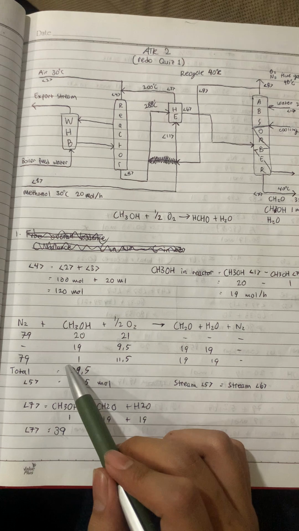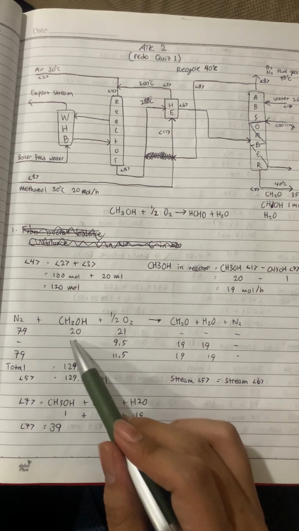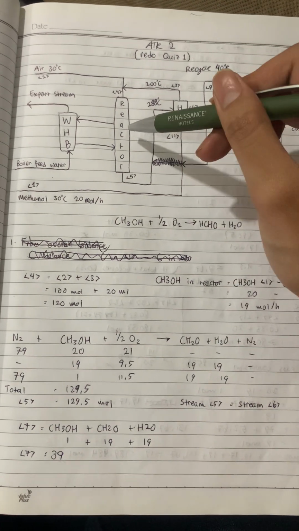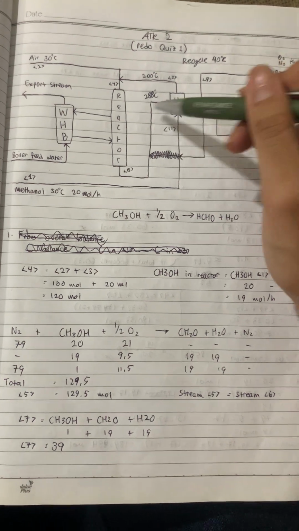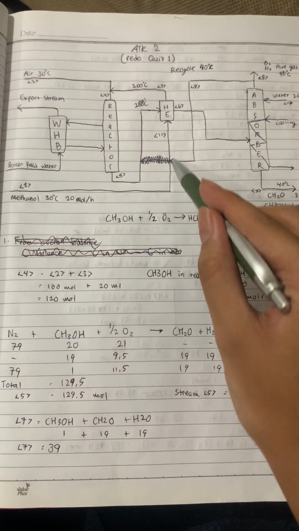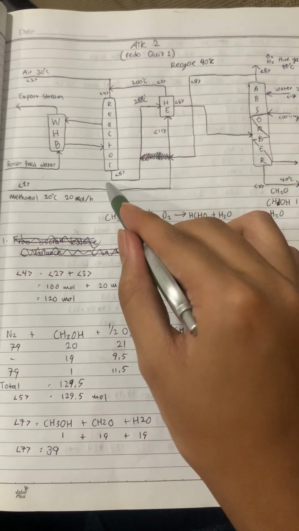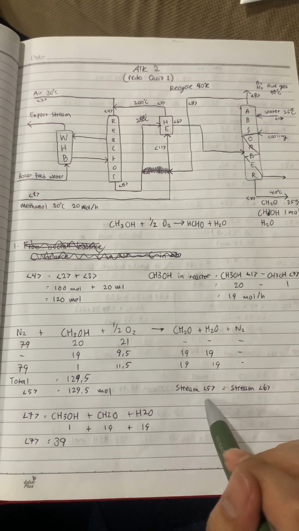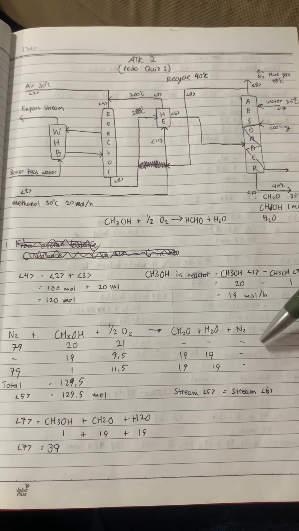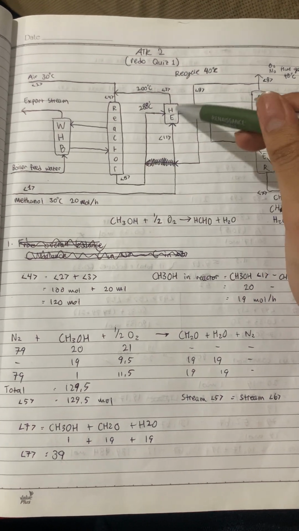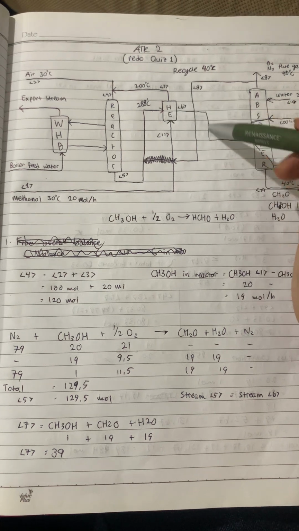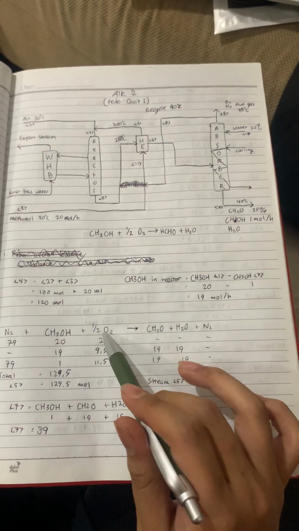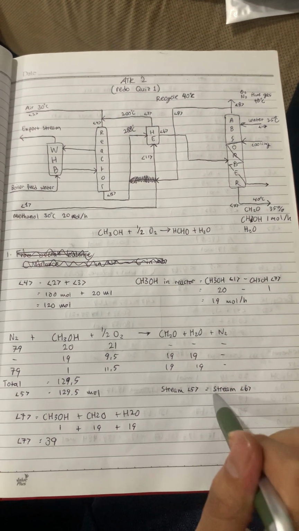So the total we have is 129.5 moles in stream 5. So you can see here stream 5. It goes here and then it will go here, right? Then in stream 7. Okay, moving on. And since stream 5 is also the same as stream 6, stream 5 here and stream 6 here, it stays the same. So we can summarize that stream 5 equals stream 6.